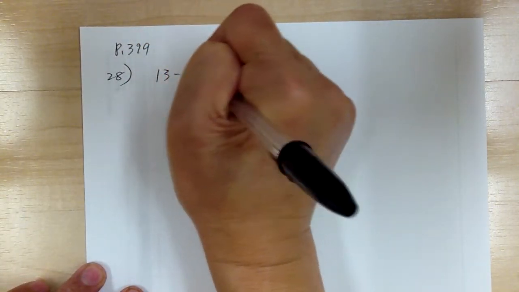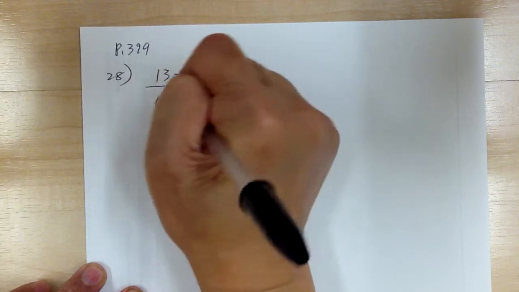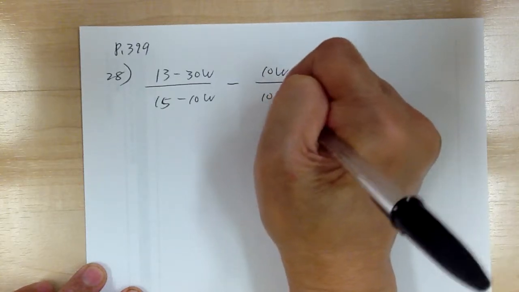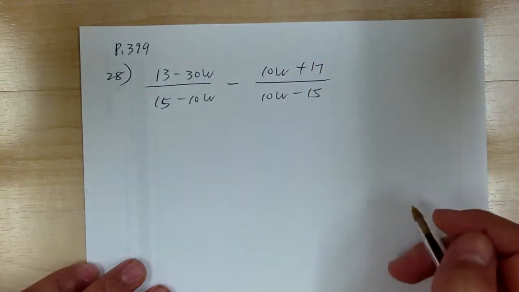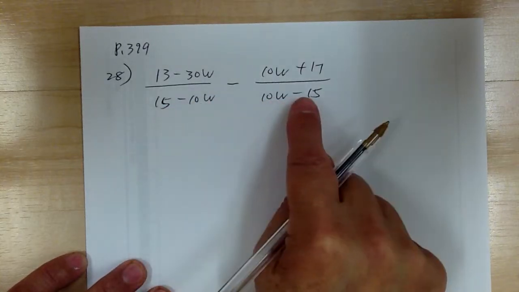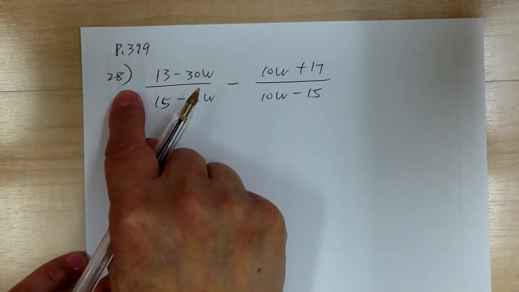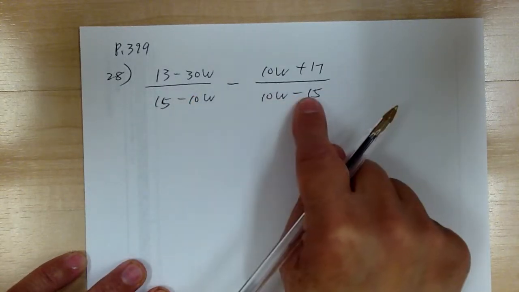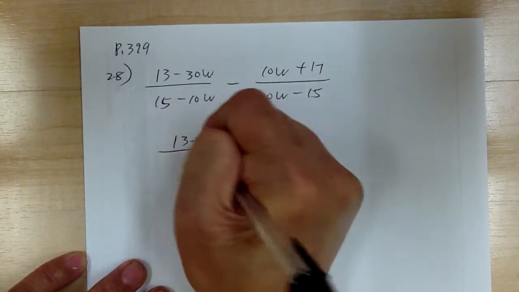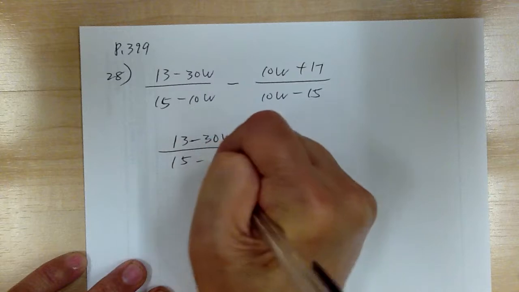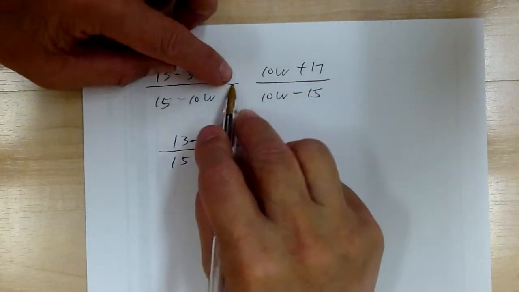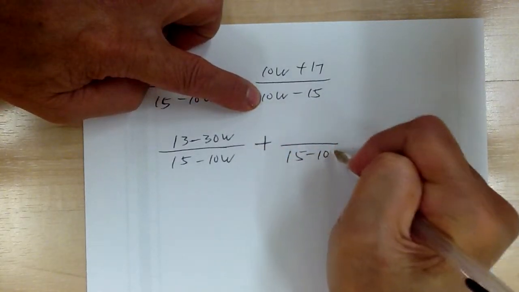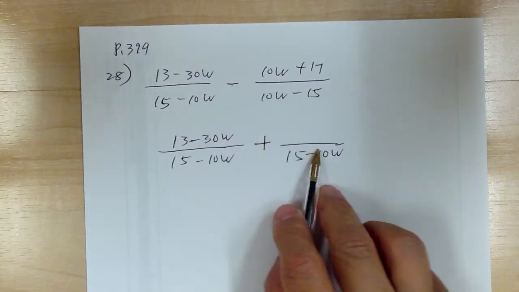You have 13 minus 30W over 15 minus 10W minus 10W plus 17 over 10W minus 15. Okay, so again, notice they are not the same. So you want to make the second one, because this one has no negative in front, so it's kind of more confusing to switch. So I'm going to use this one to switch that. So leave the first term alone. I'm going to use this negative to switch the subtraction, so it becomes plus. So this becomes 15 minus 10W. So you can use the negative to switch this over here.